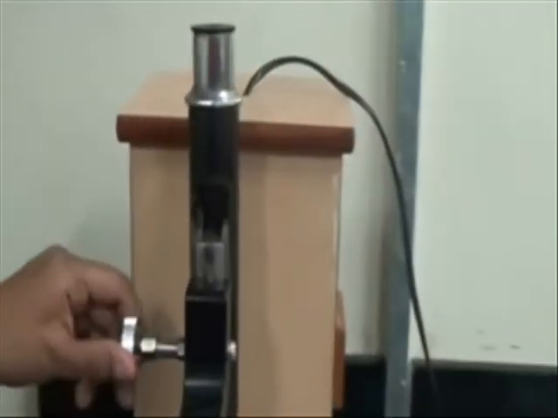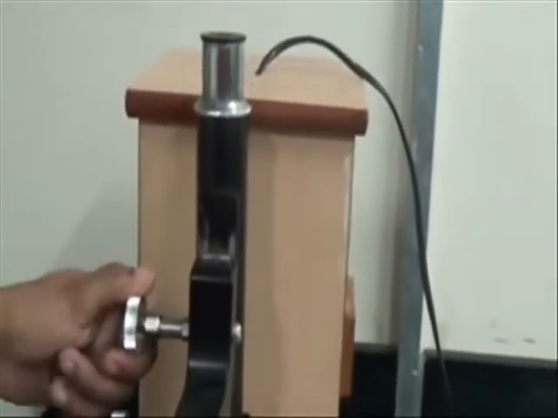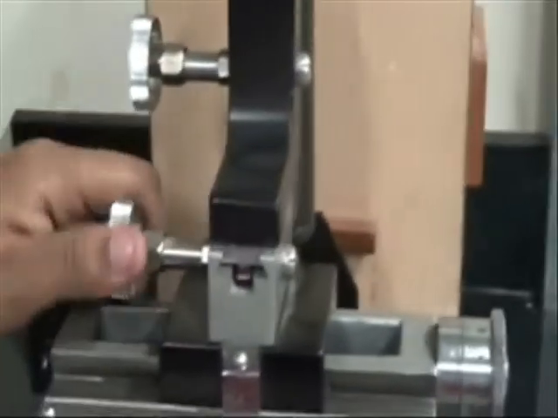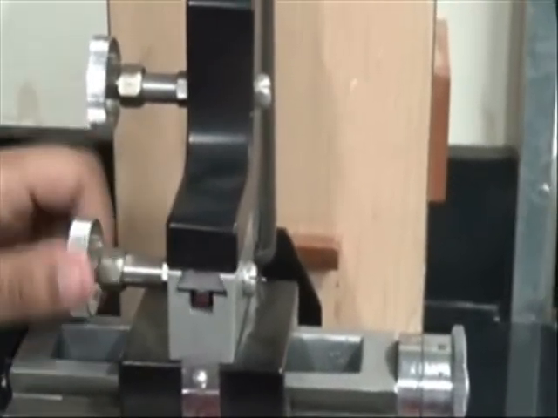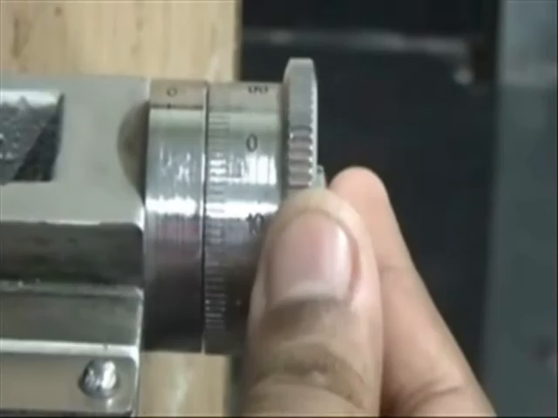This screw is used to move it in the upward and downward direction, and this is to move it in the forward or a backward direction. This microscope also consists of two scales. This one is the main scale and this one is the circular scale.